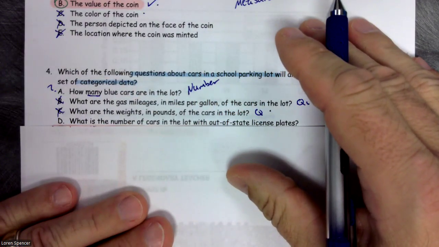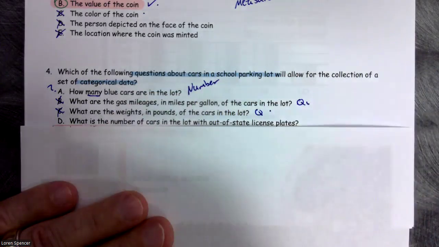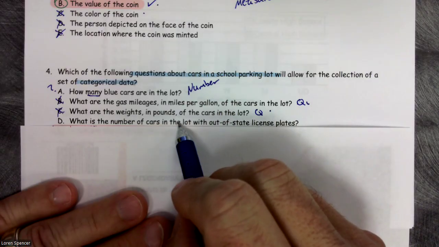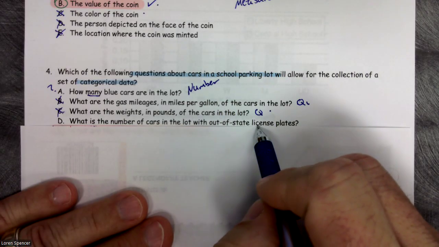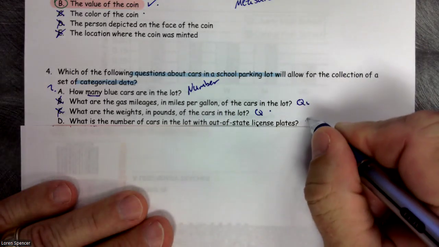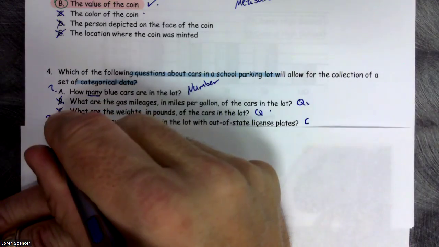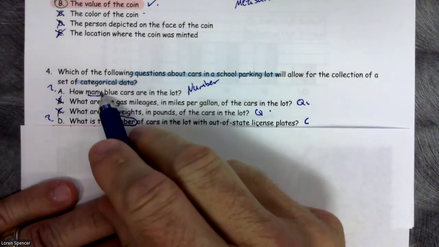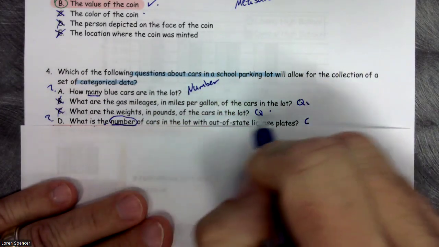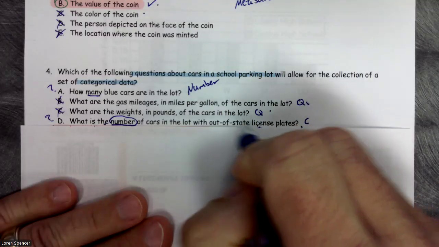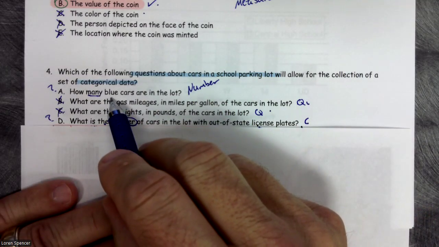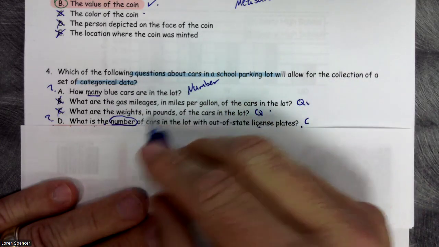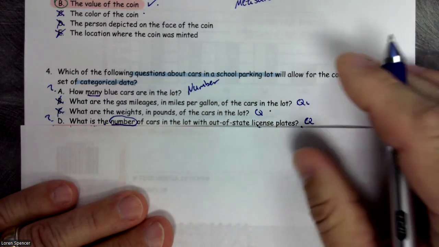What is the number of cars in a lot with out-of-state license? Once again, we're looking at out-of-state licenses and in-state licenses. So that's questionable because it has the word number, so it's possible. It's possible, just like this is possible. Let's see if we have a better answer. So this is possibly categorical because we're talking about license plate. But we're talking about numbers. So I'm going to say, yeah, that's quantitative because it's talking about a number.